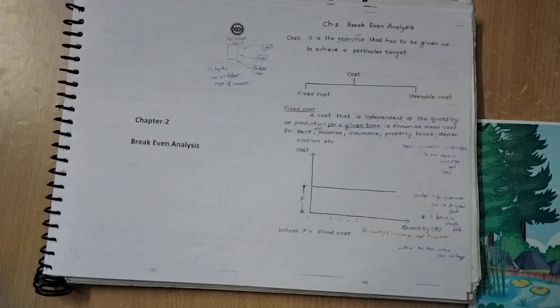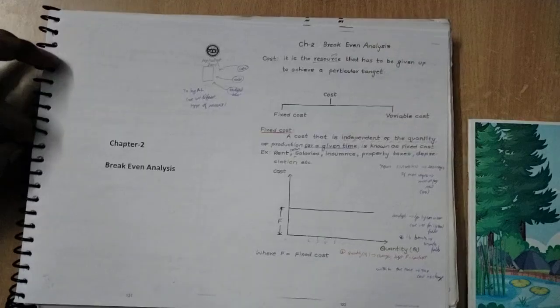And guys, now we are just going to see the second chapter in industrial engineering, which is called break-even analysis. In this chapter, we are going to learn so many good quality things. So without wasting time, let us get started.